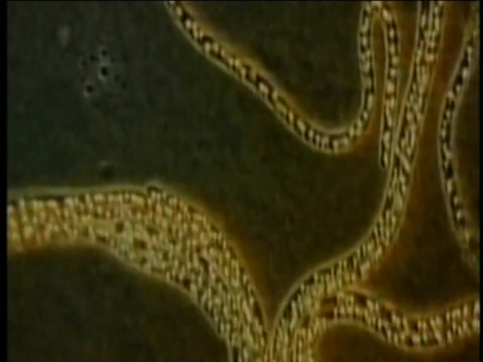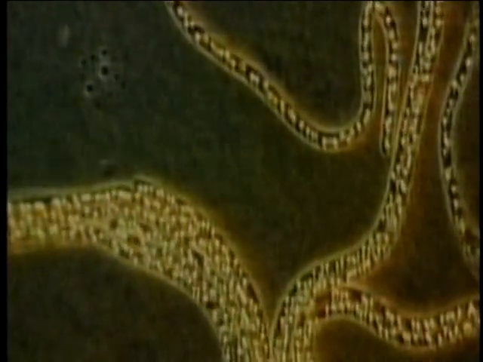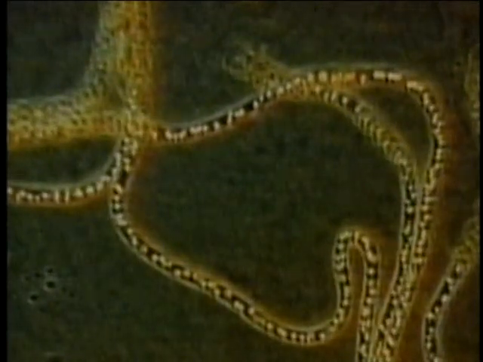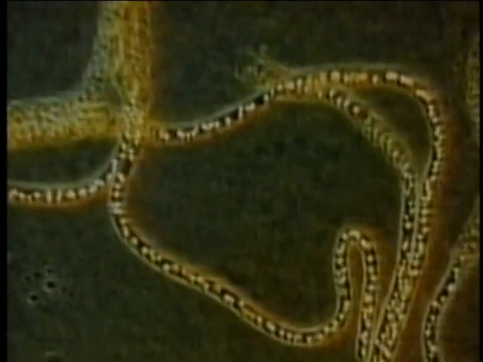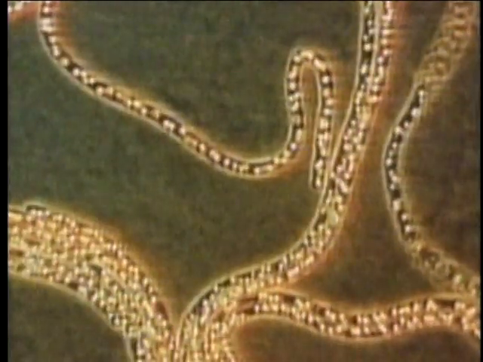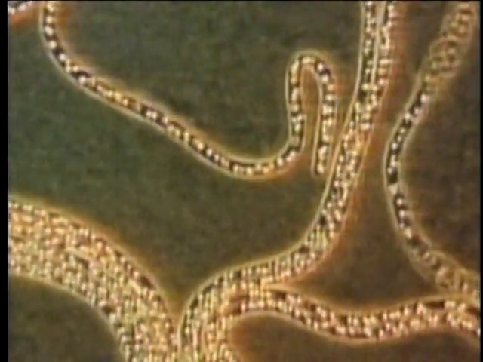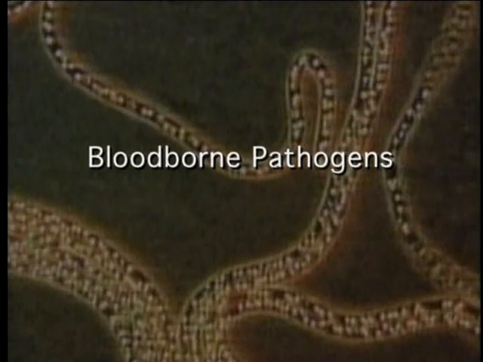Viruses, on the other hand, depend on other organisms to live and reproduce. Typically, most viral infections are difficult to treat with medication. Viruses can be carried in the blood or in other body fluids. Bacteria and viruses that are carried in the blood are called bloodborne pathogens.